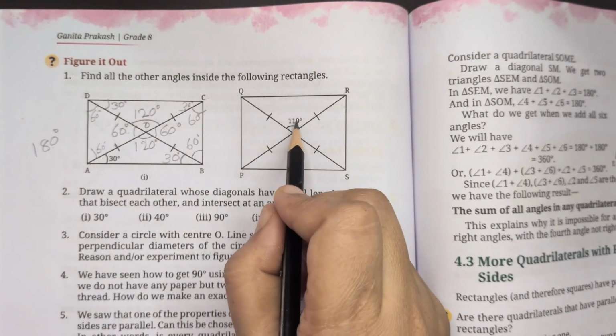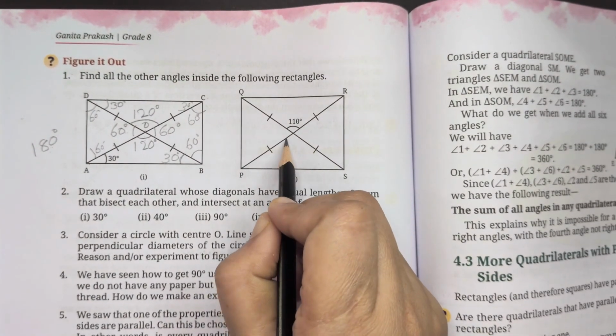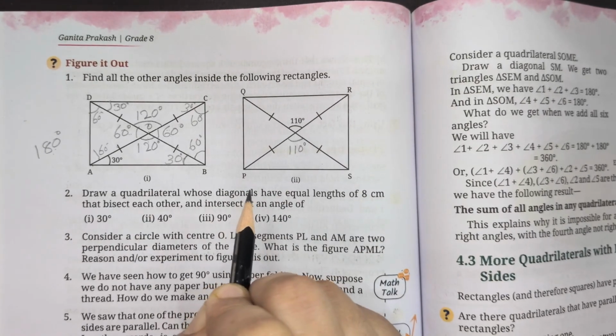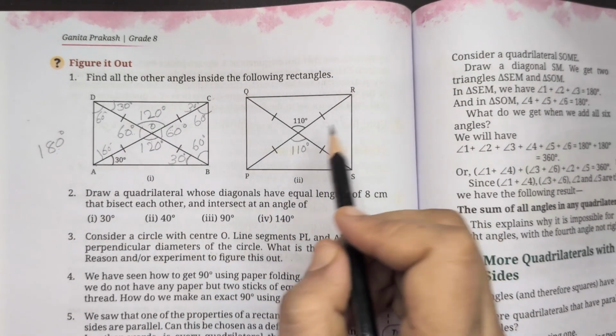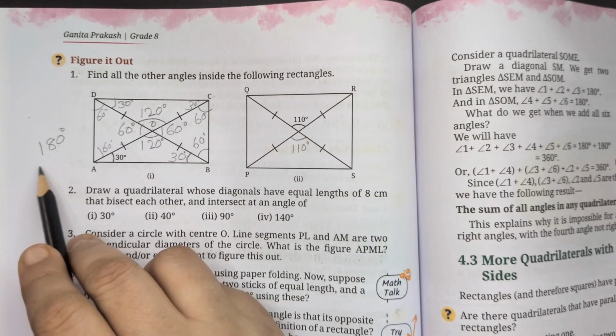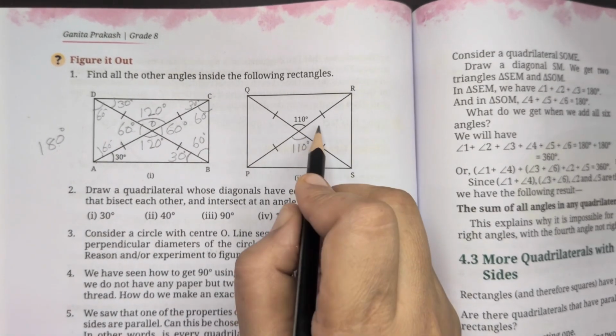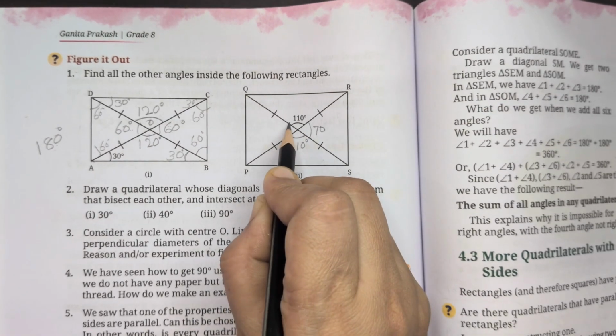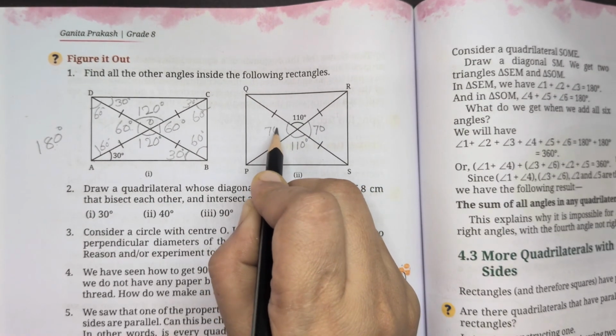Similarly here also, this is 110. Opposite to that will also be 110, vertically opposite angles. Now this is a straight line. QS is a straight line. So 180 minus 110 will come as 70. So this will also be 70.